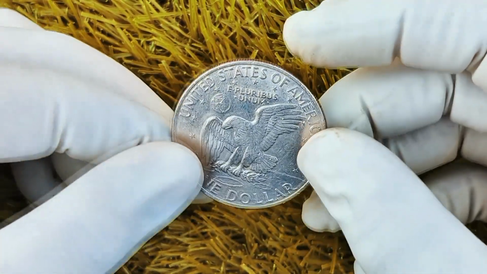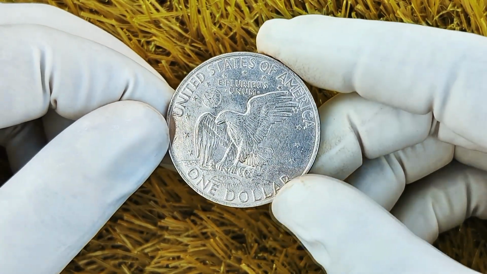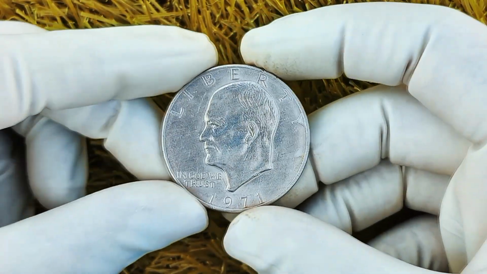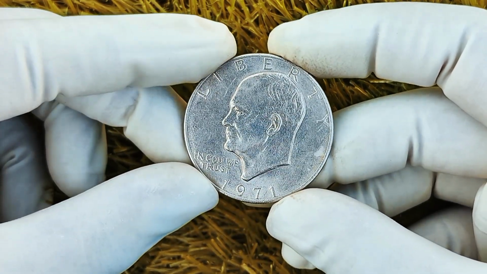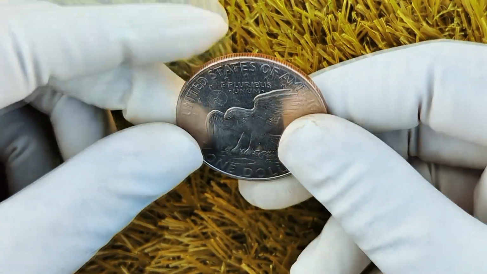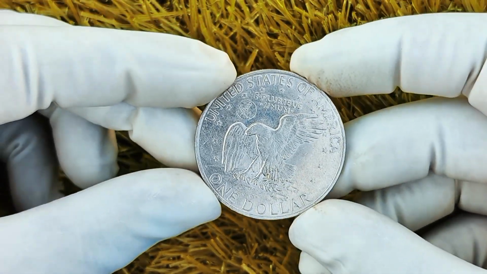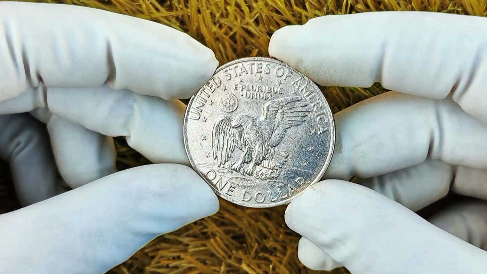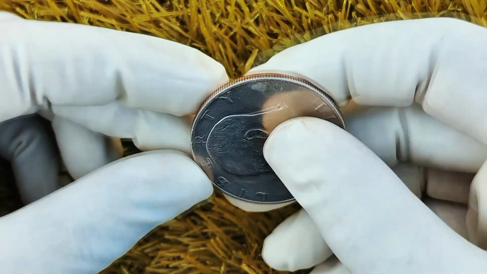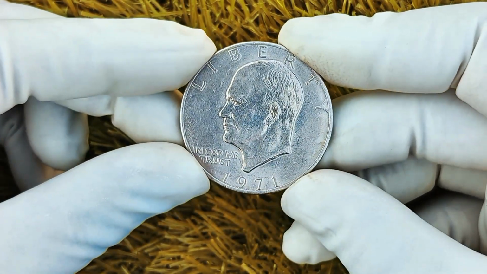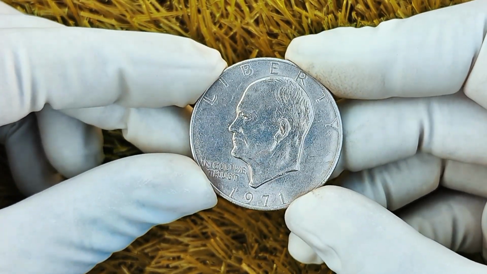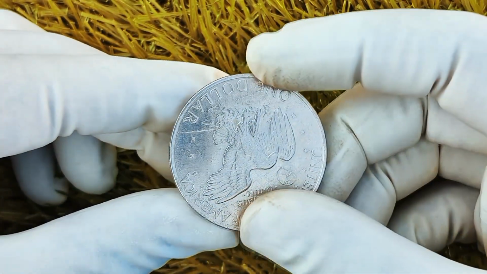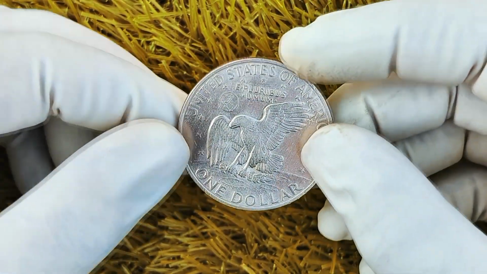Key varieties and errors. The 1971 Eisenhower dollar has a few notable varieties and errors that are highly sought after by collectors. One of the most famous is the 1971 D-friendly eagle variety, which features a different design on the eagle's feathers. This variety is believed to be an early die state or an experimental engraving and is highly desirable among enthusiasts. Another significant variety is the 1971 S peg leg variety, which affects the R in Liberty. On some coins, the right leg of the R is missing part of its serif, giving it a stubbier appearance. This variety is primarily found on proof versions of the coin.